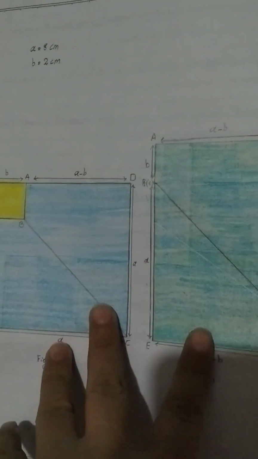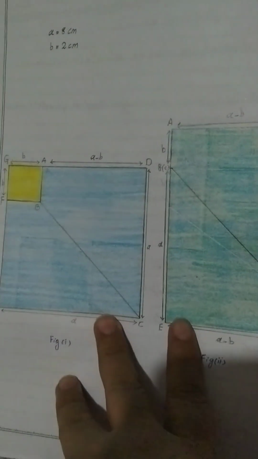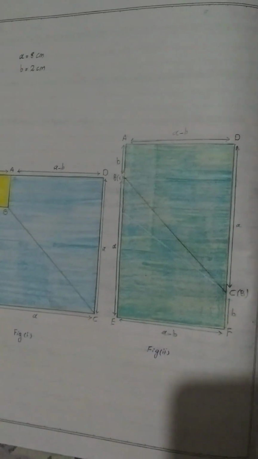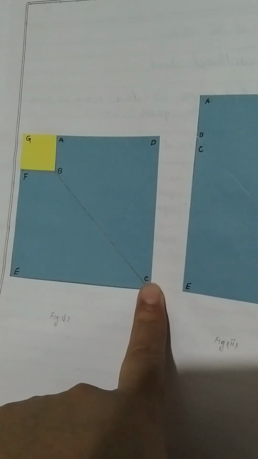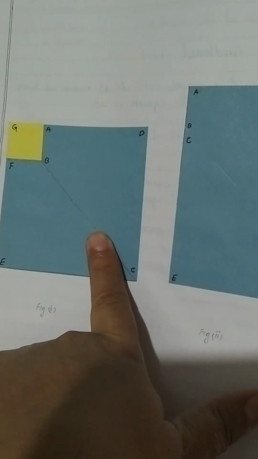First you draw the same one, you copy or draw the same size on a white paper or colored paper, and make 2 of them. That will be easier for you. Like you make 2 of this, one of them you fix as it is and put one yellow one here, the other one, that is the small yellow square, you cut it in half and put it here.